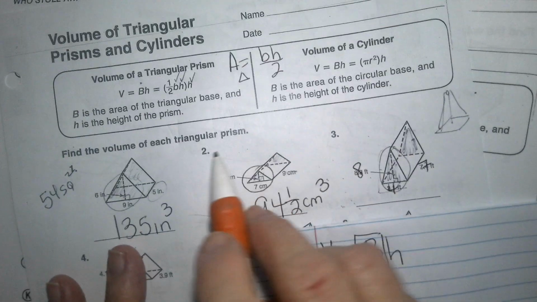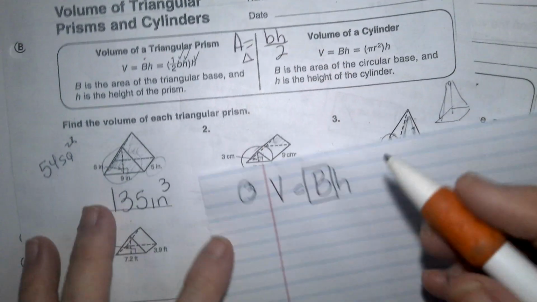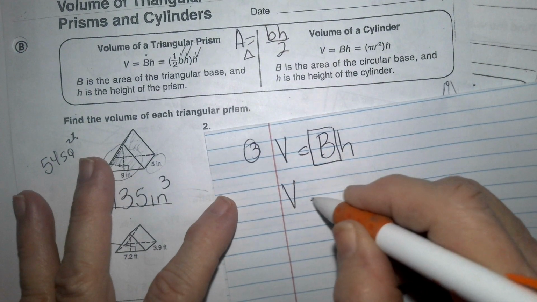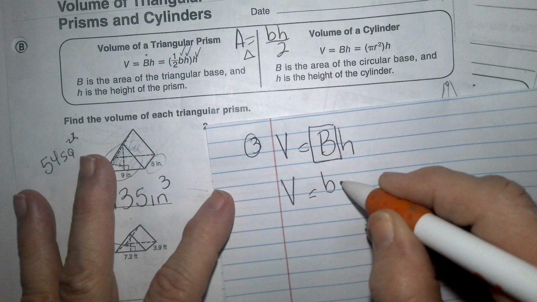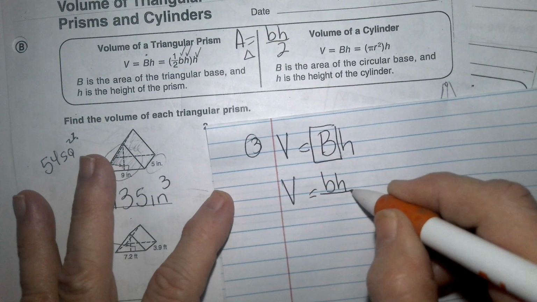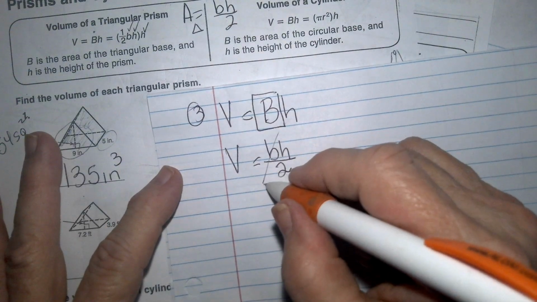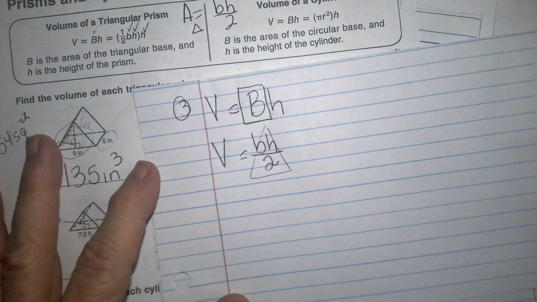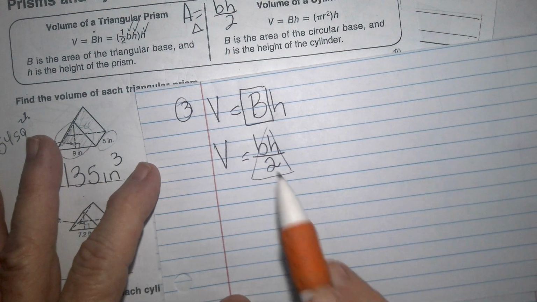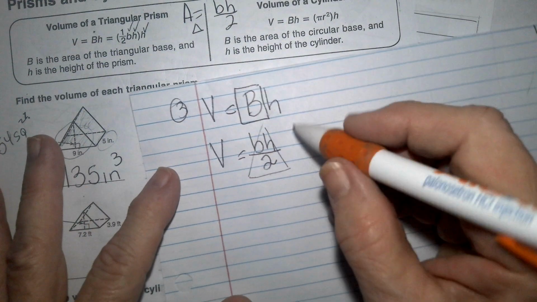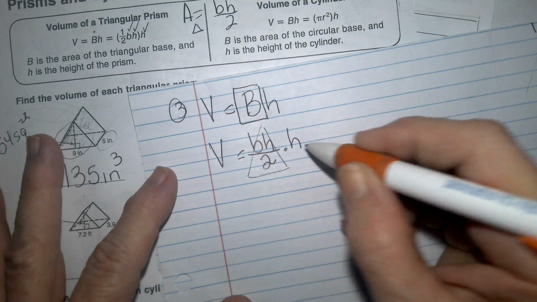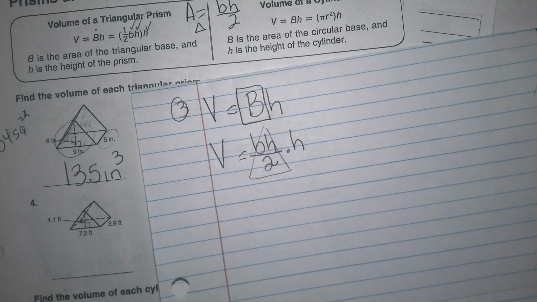And you are absolutely right. It is base times height divided by 2. So we're going to change that. Base times height divided by 2. And then again, I'm going to put my little triangle symbol. I'm only going to be looking at the triangle to get those numbers. And then times the height of the prism.